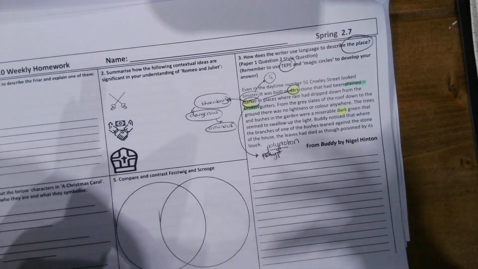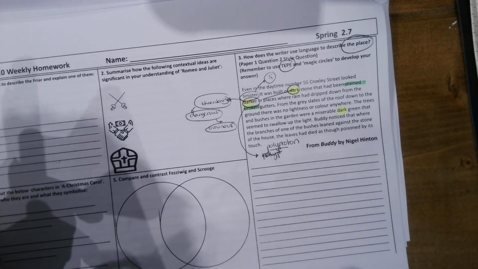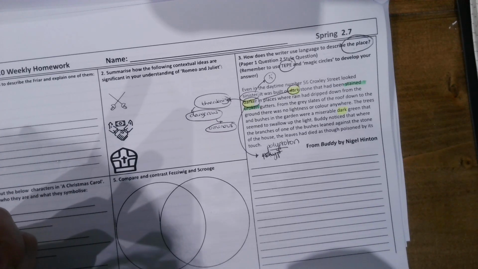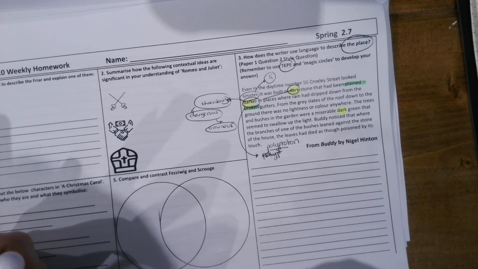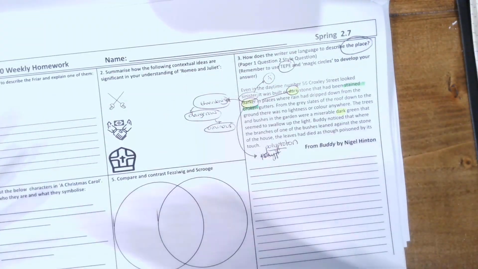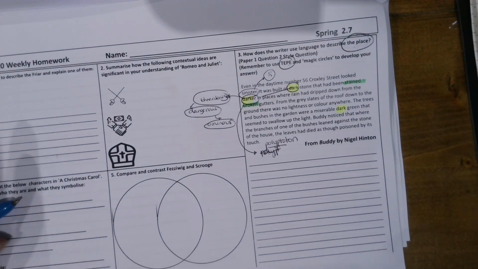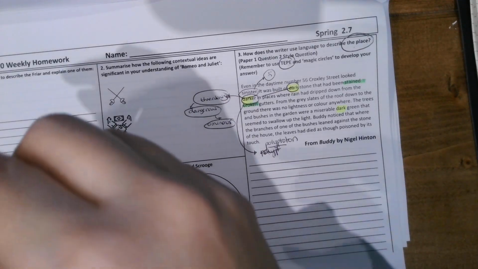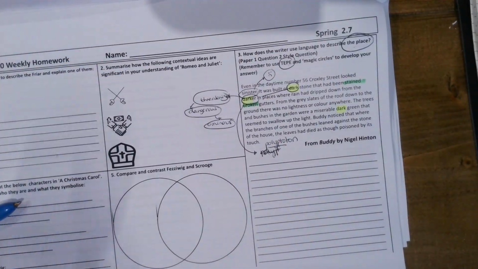Oh, look at this. This house is being described as quite dangerous and run down and lacking stability, and unpleasant, really. There's something very horrible about this house.